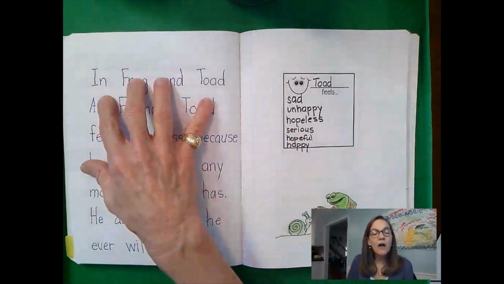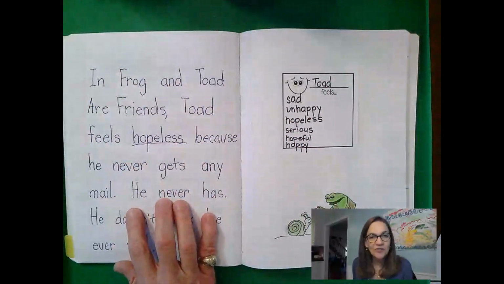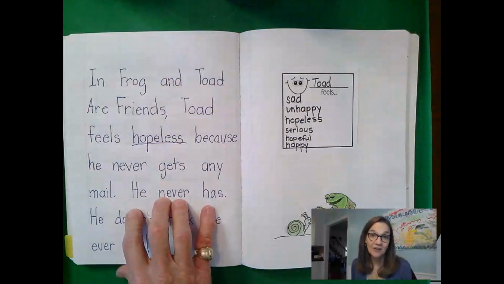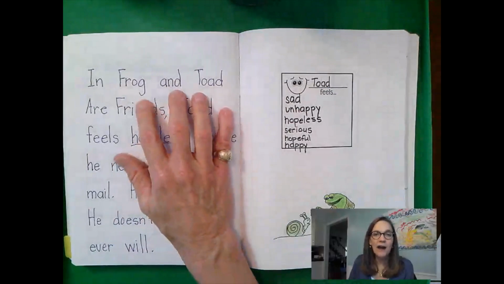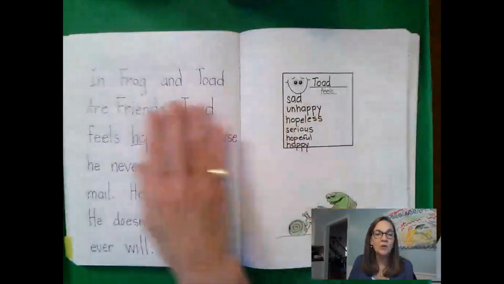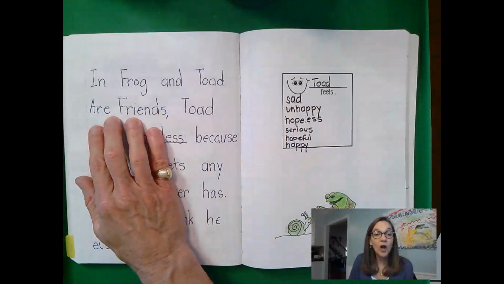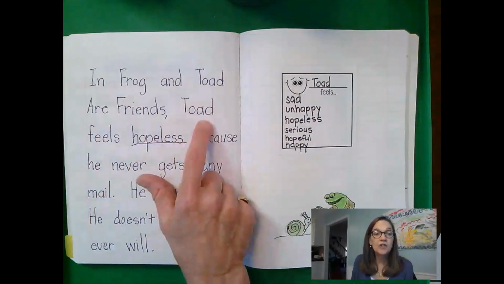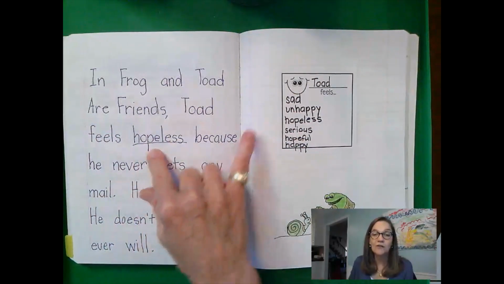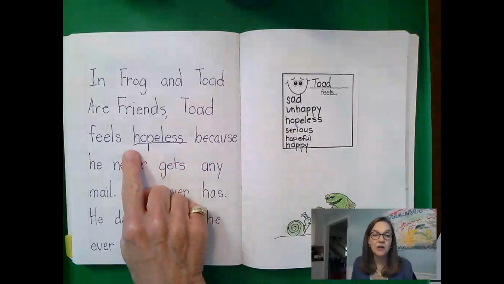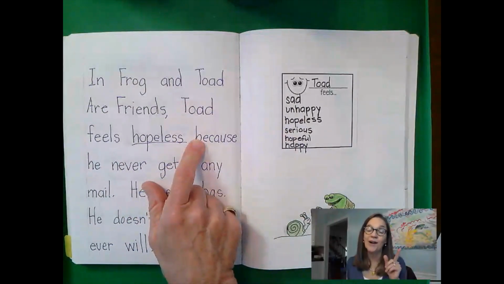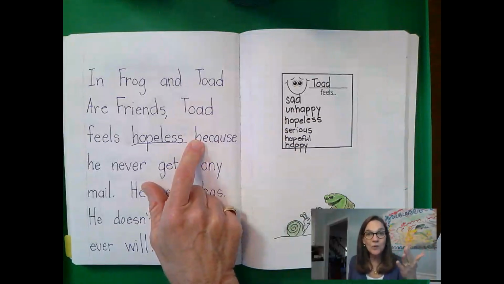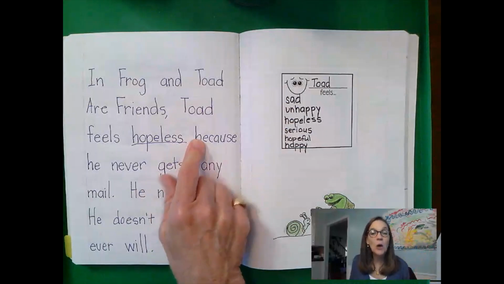So I always ask you guys to write me a few sentences about character traits or feelings of characters in stories. And so if I were going to write a few sentences about Toad, then I would write, in Frog and Toad are friends, Toad feels hopeless. That's the character trait I chose, hopeless. Because, and this is the important part, you need to tell me what the text says.